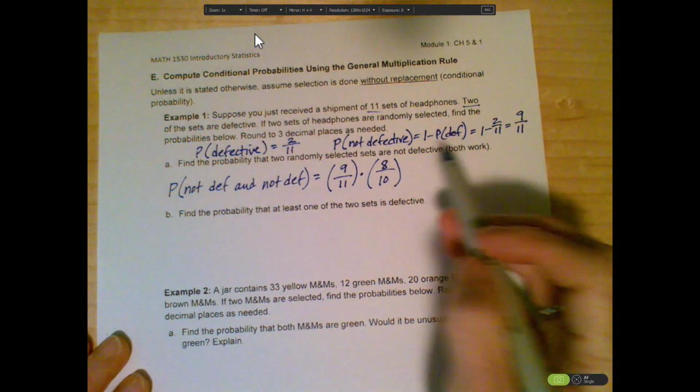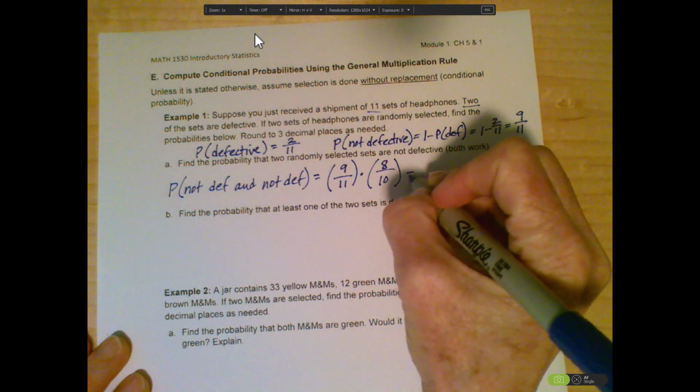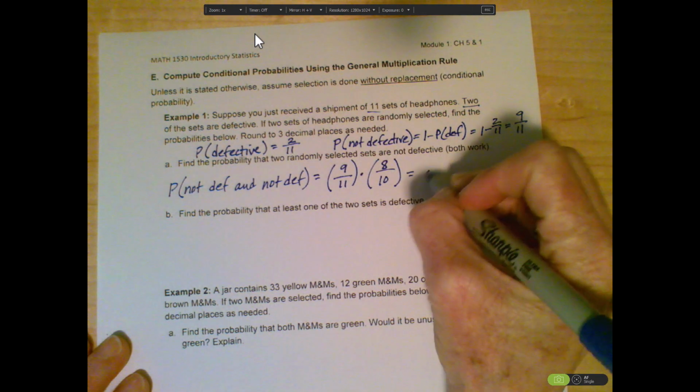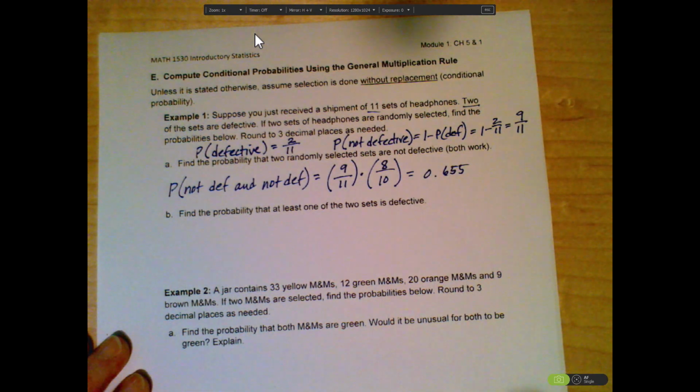Our answer is supposed to be rounded to 3 decimal places as needed. They don't ask for a fraction, so we'll just multiply this and get the decimal. 0.655.